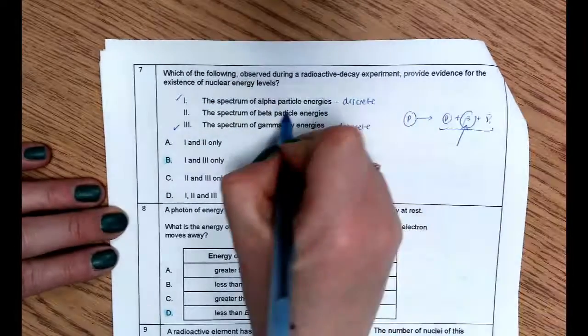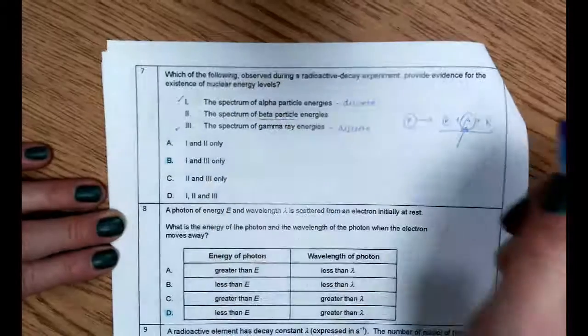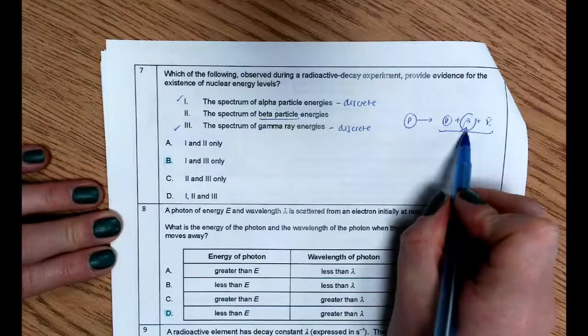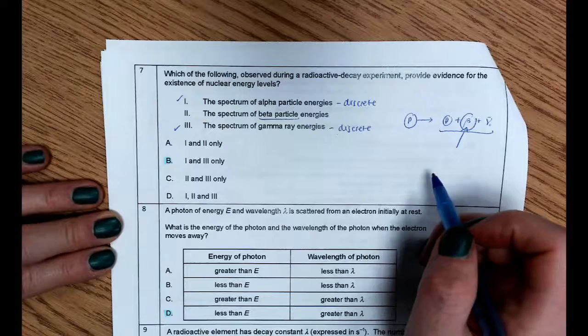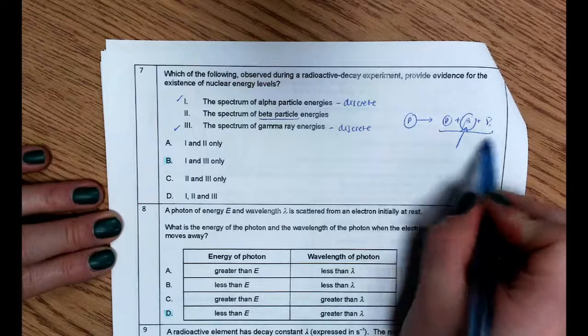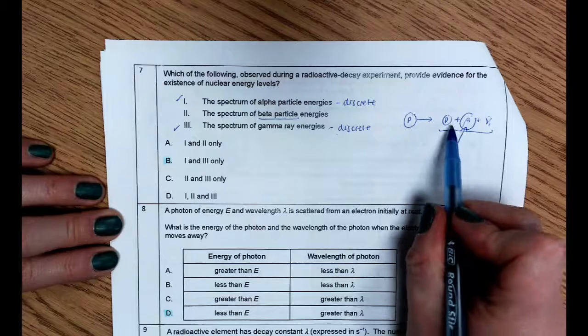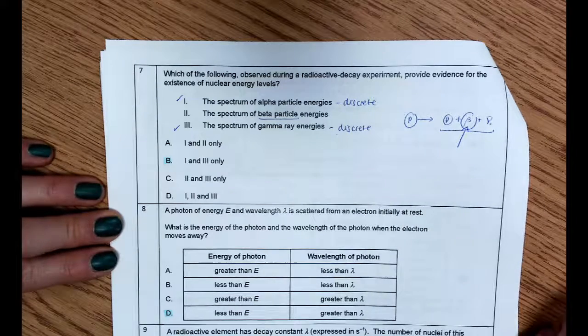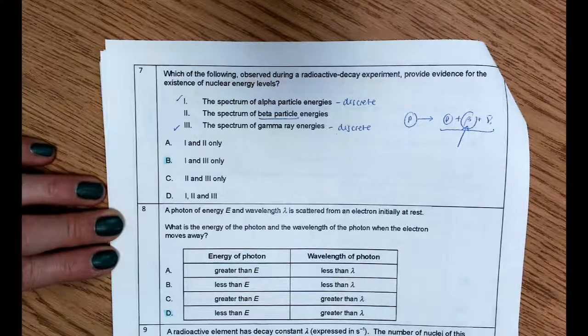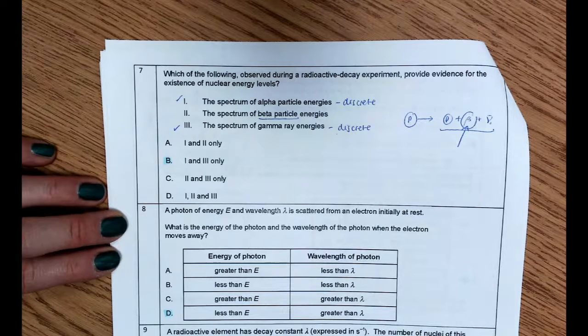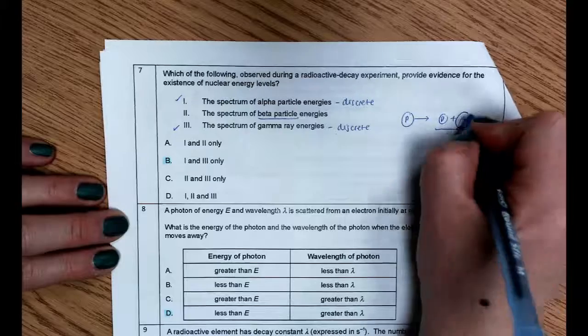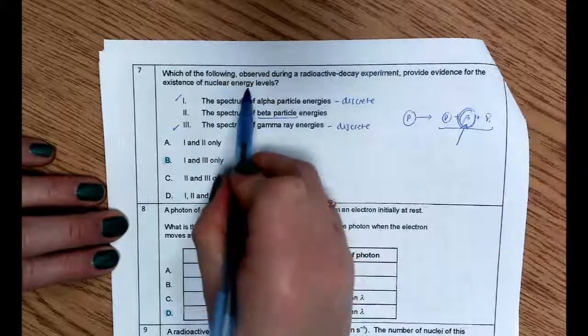And so the spectrum of beta by itself does not support the model. It only makes sense when you consider it in relation to the other products of the decay. So the spectrum of beta is continuous, and therefore it doesn't support the model, which is why you get 1 and 3 only.